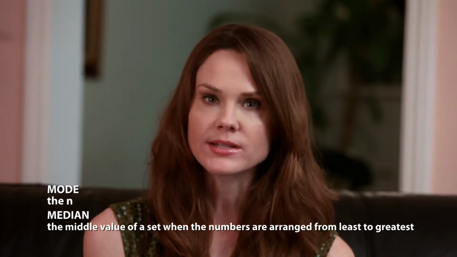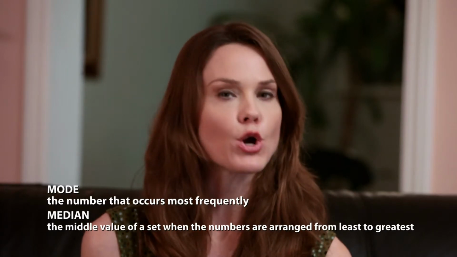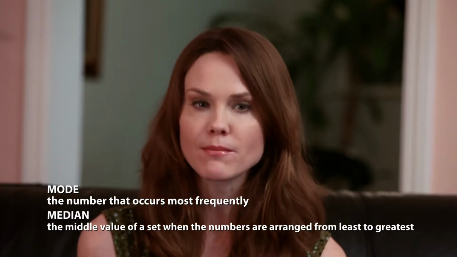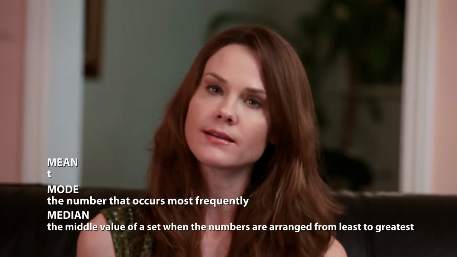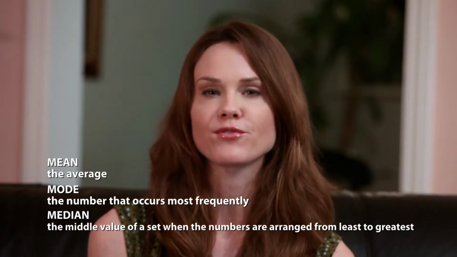With mode, it's the number that occurs the most frequently. And remember, a set can have no mode or it can have more than one mode. And with mean, that's just a fancy way to say average. The formula is always total over number of things.